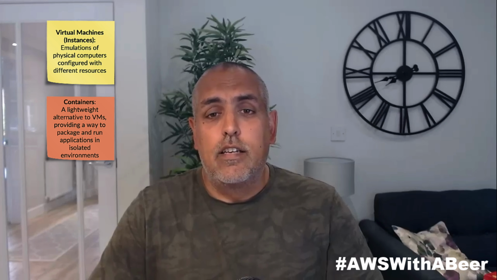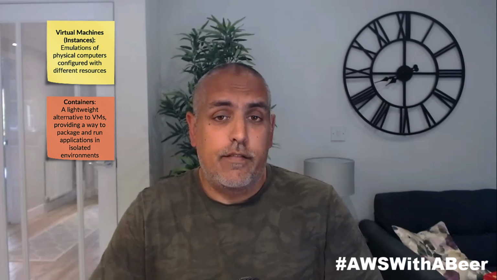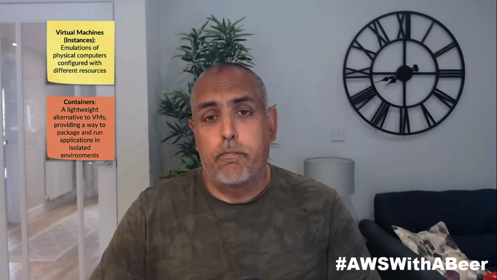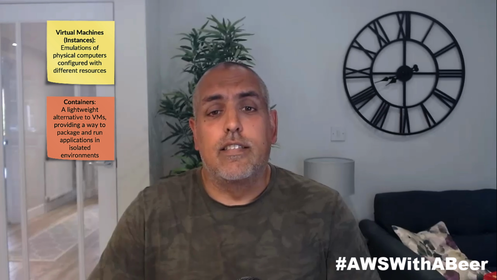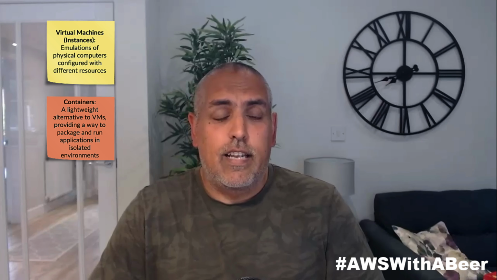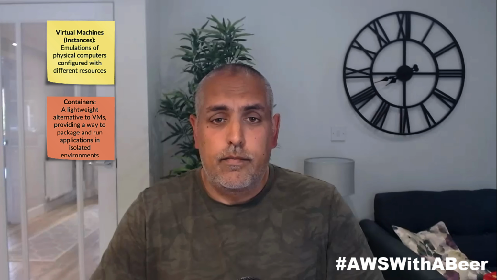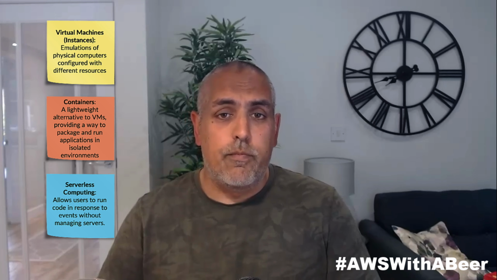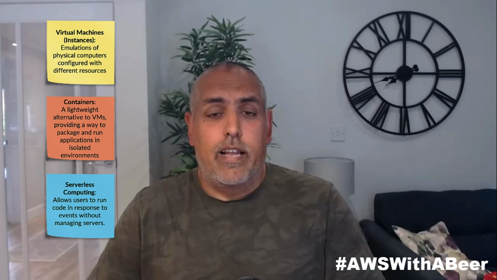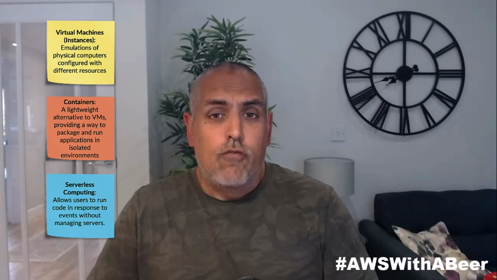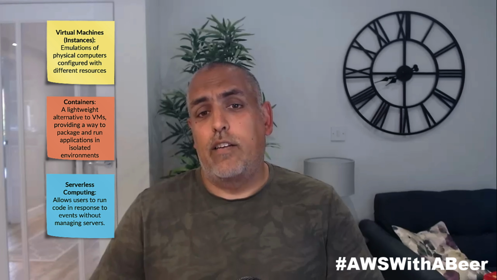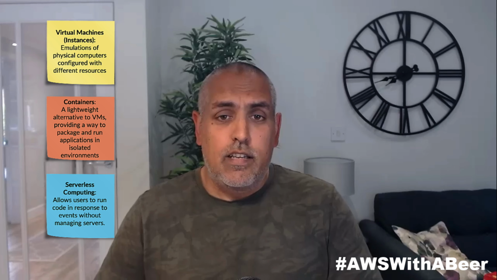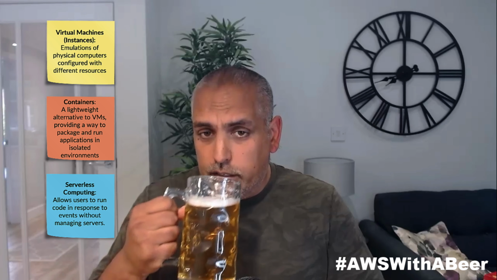Next, we have containers. Containers are a lightweight alternative to VMs, providing a way to package and run applications along with their dependencies in isolated environments. Now, this ensures consistency across development, testing, and also production environments. Now, next we have serverless computing. Serverless computing allows users to run code in response to events without having to manage any servers. And AWS would handle the infrastructure, scaling, and maintenance, enabling developers to focus solely on writing code.